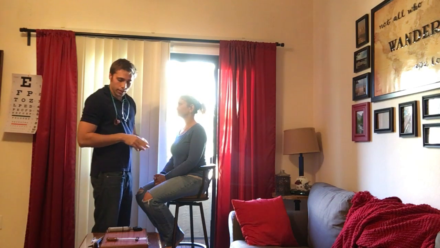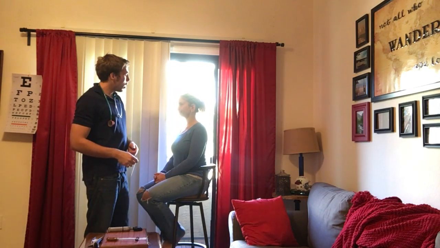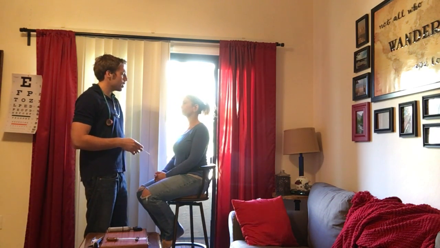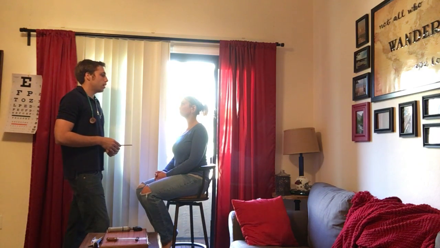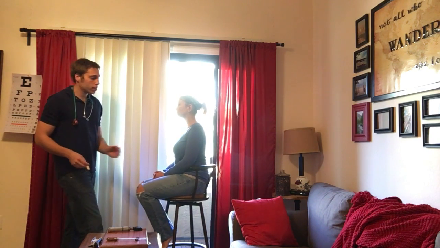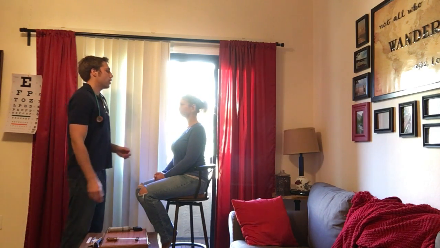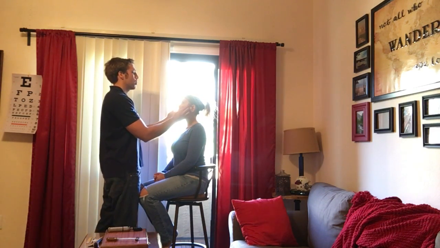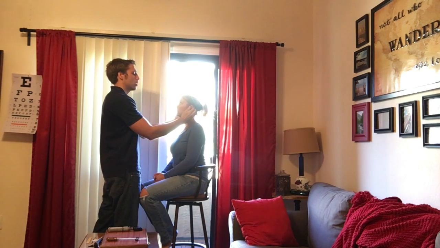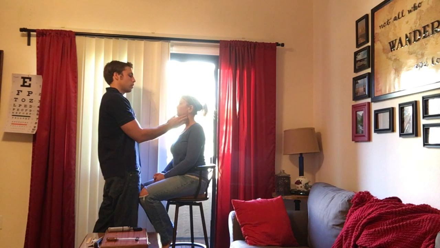Alright, and I'm looking for any edematous tonsils, uvula being midline, and any pseudomembranes, but everything looks good there. So at this point, I will feel the lymph nodes, feeling preauricular, and they're non-palpable, post-auricular, non-palpable as well.